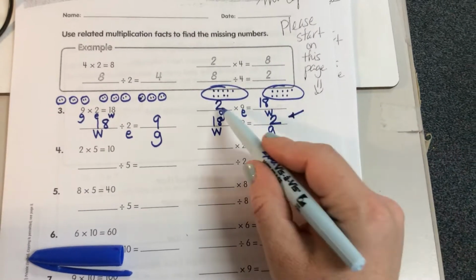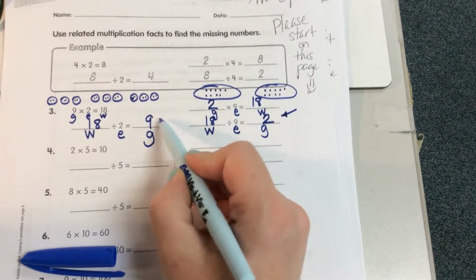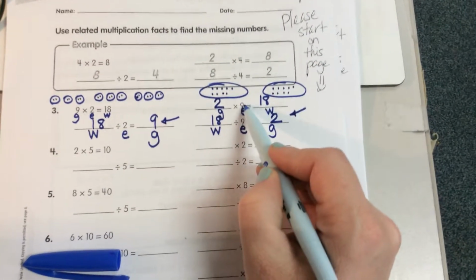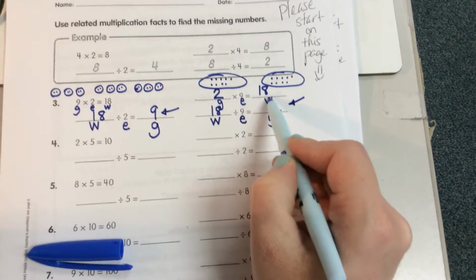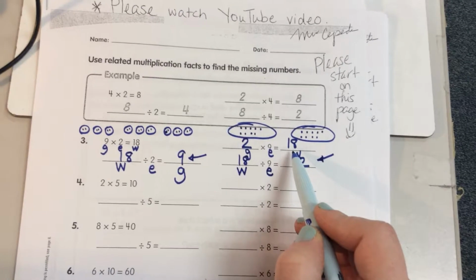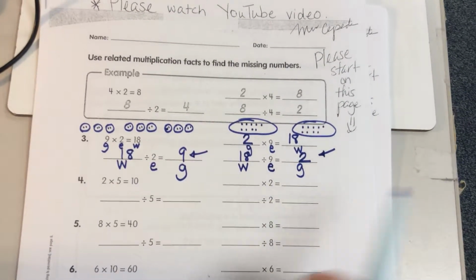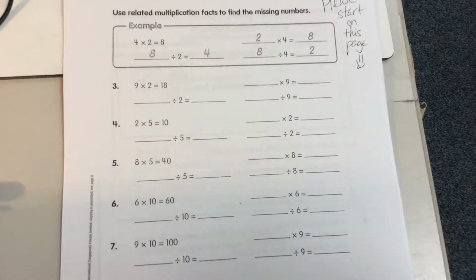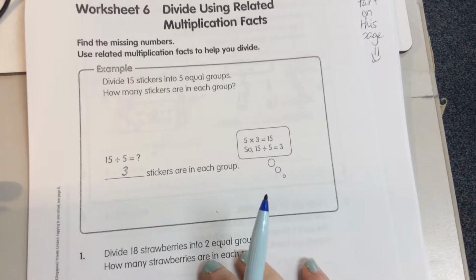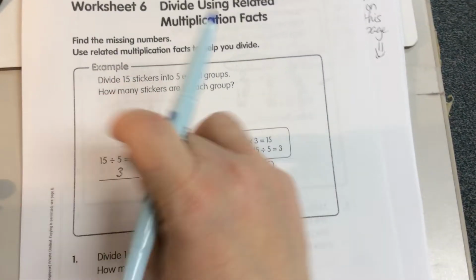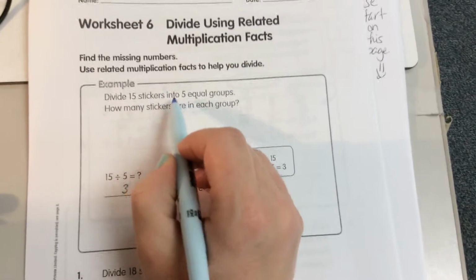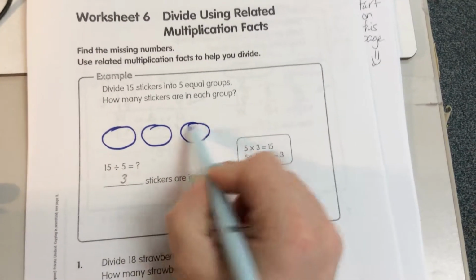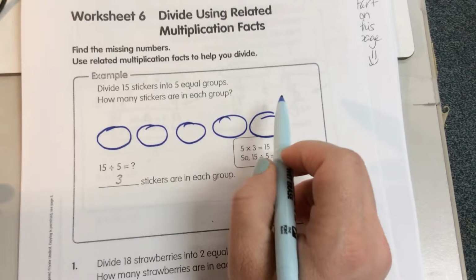Okay, so that's what this division number sentence is telling you. Okay, each number sentence tells a story, just like this multiplication sentence is a story. There's 2 friends. Each have an equal amount. They have 9 grapes. And there's a total of 18 grapes that they shared. Okay. Now, let's go on to the division sentence. Okay, let's go over the example. Now, it says, and let's just pretend this is in here. Divide 15 stickers into 5 equal groups. So we have 5 groups. 1, 2, 3, 4, 5.